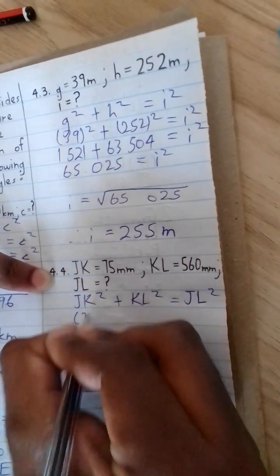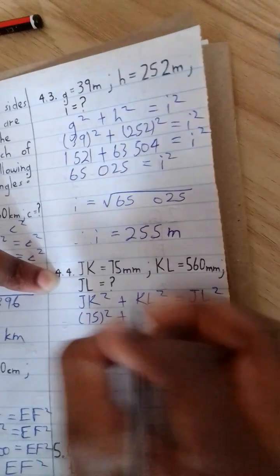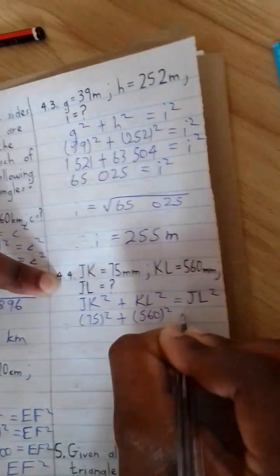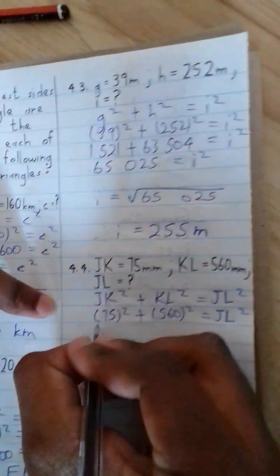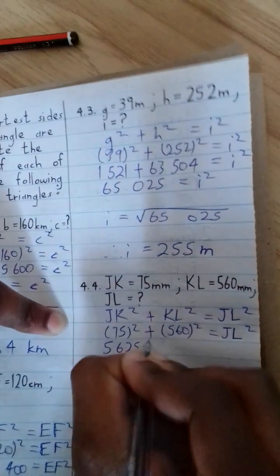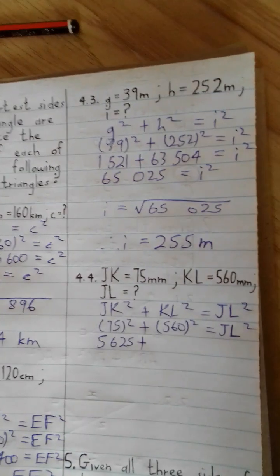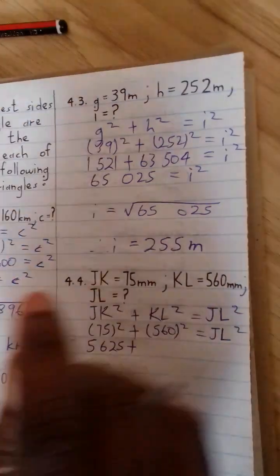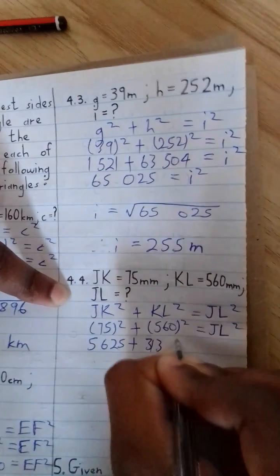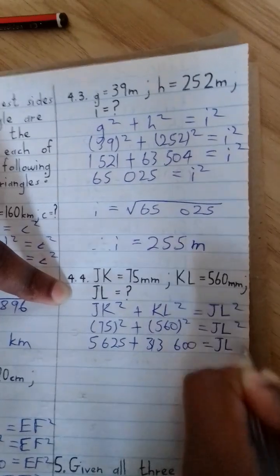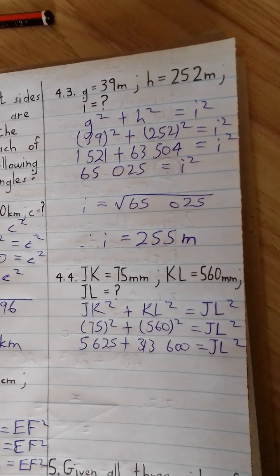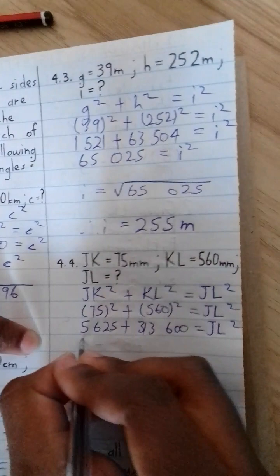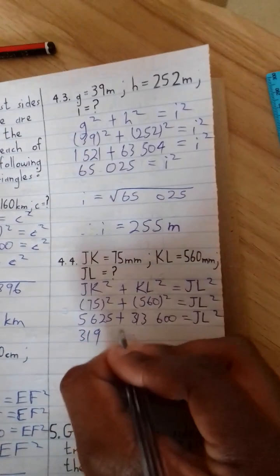What's JK? 75 squared plus, what's KL? 560 squared, JL squared. 5,625 plus 313,600 is 319,225.